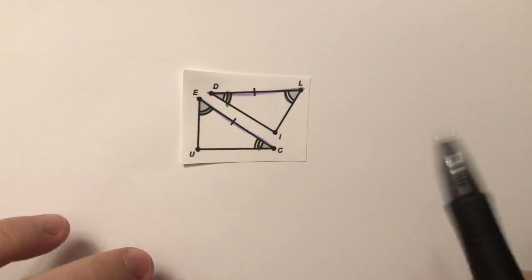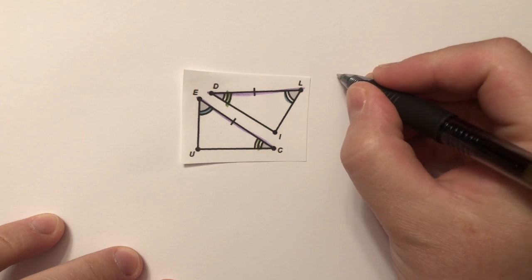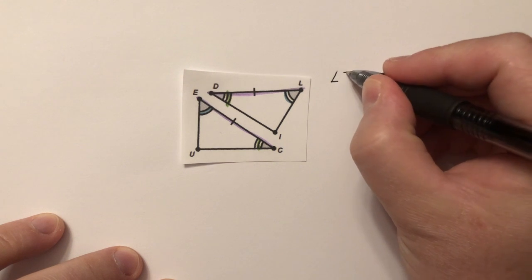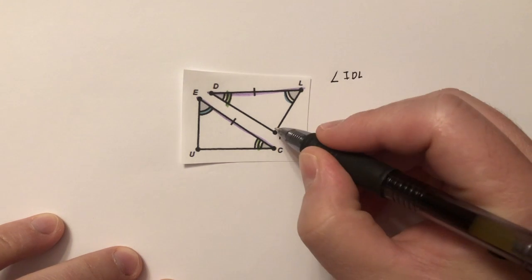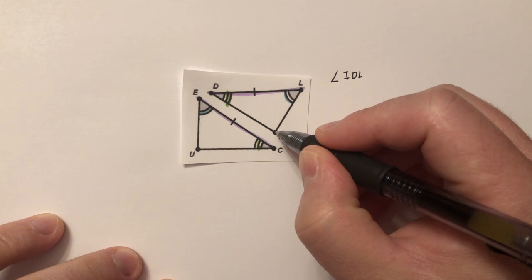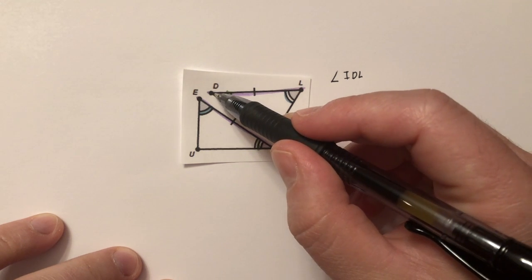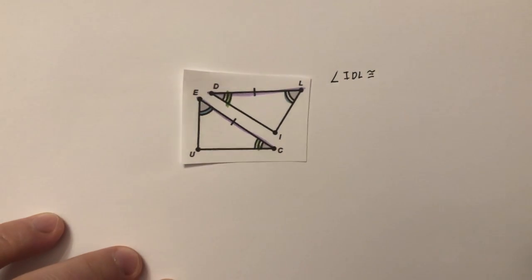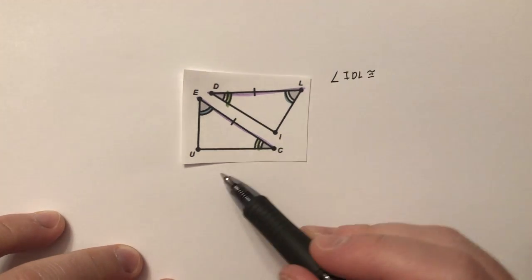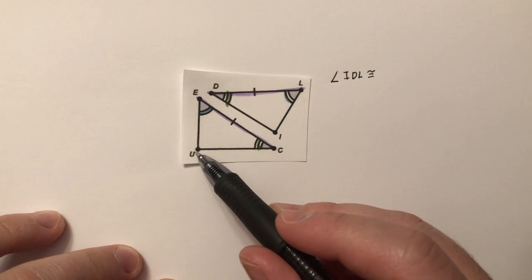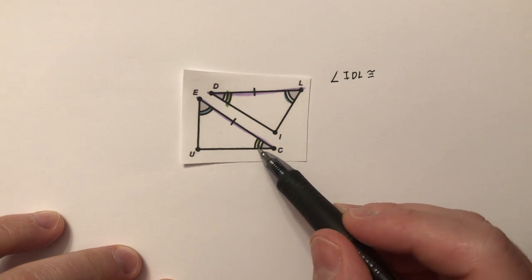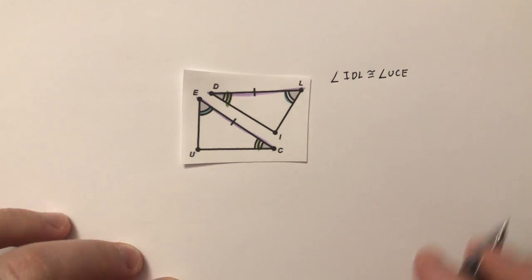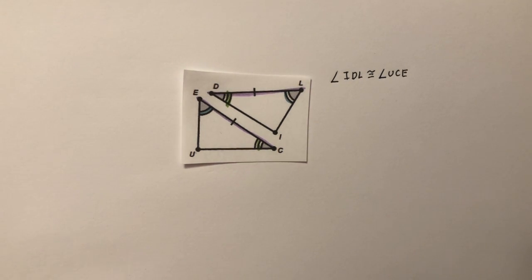So what we first have is angle IDL. Remember, order matters in terms of the letters. So going from the empty corner with no markings to the triple half circles, to the double half circles. So I have to do the same kind of order when I'm marking the angles on the other one. So U, C, E would be this angle here.